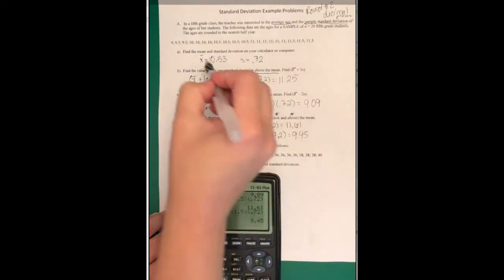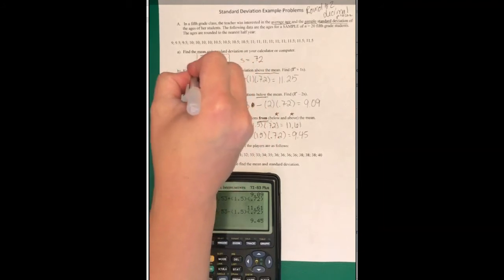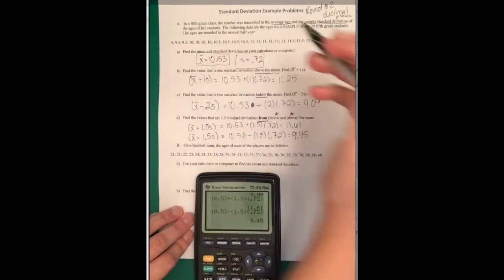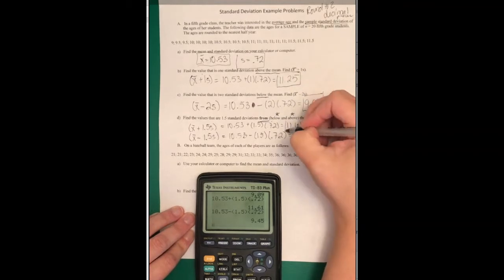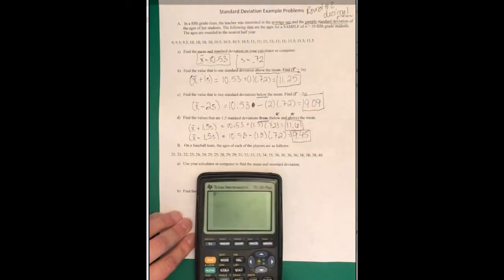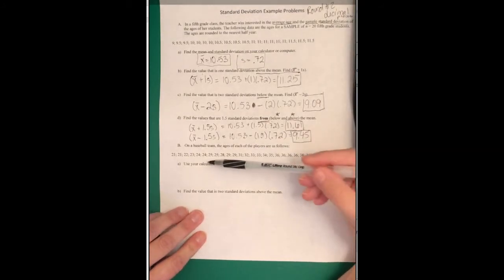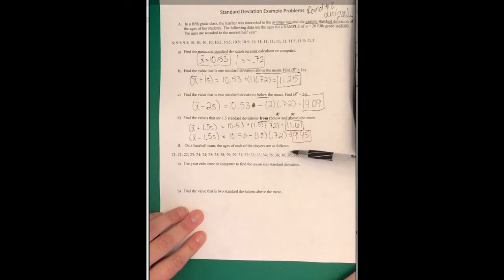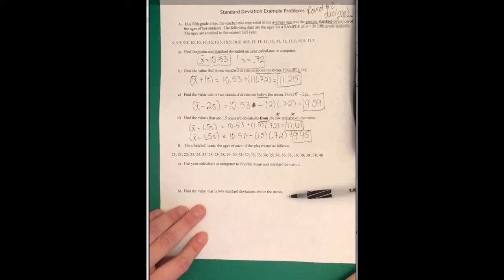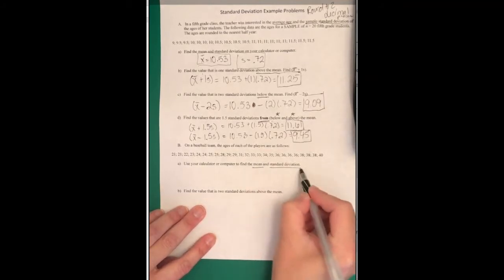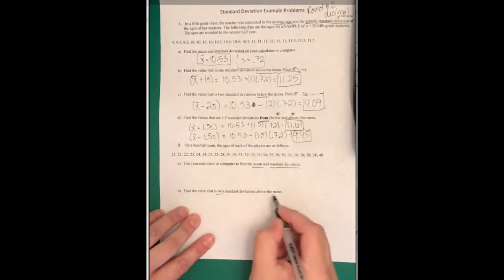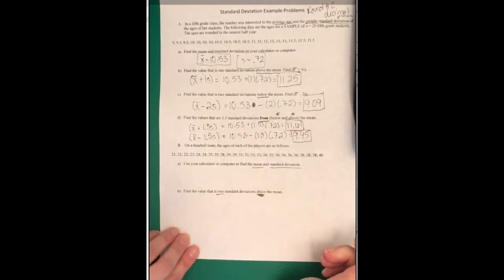One other thing we should start practicing is to box or circle your final answers. Okay, there we go. So that's the first problem. Let's take a look at this second problem. It says, on a baseball team, the ages of each of the players are as follows. And it gives us a list of ages. Use your calculator or computer to find the mean and standard deviation. Find the value that is 2 standard deviations above the mean. So we're looking for the mean, the standard deviation, and 2 standard deviations above the mean.